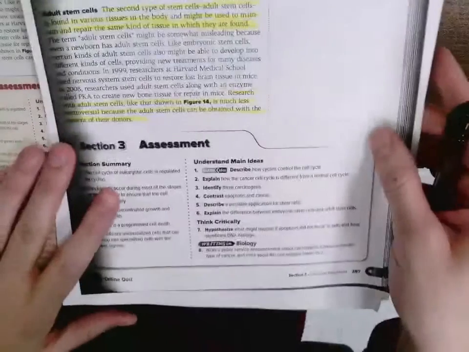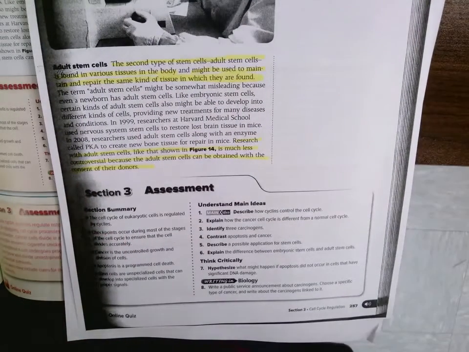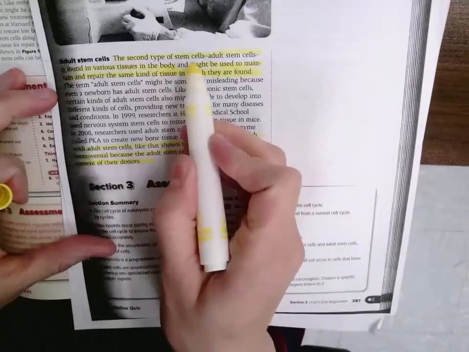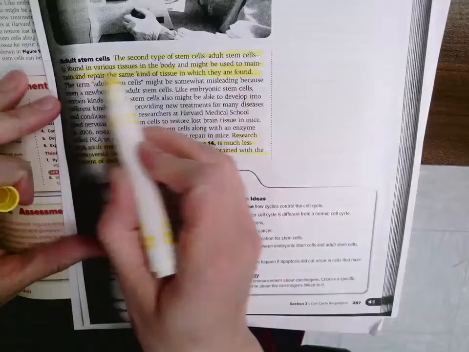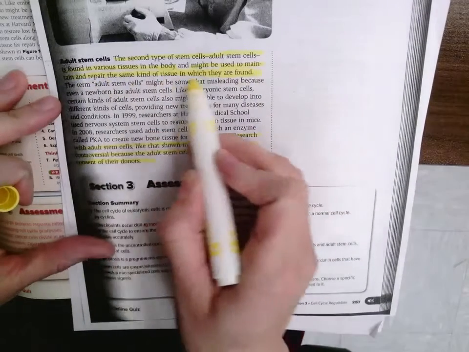Go back to this page. We read about embryonic stem cells. Let's read about the other type of stem cell called an adult stem cell. Highlight the second type of stem cell. Adult stem cells are found in various tissues in the body and might be useful to maintain and repair the same kind of tissue in which they are found.